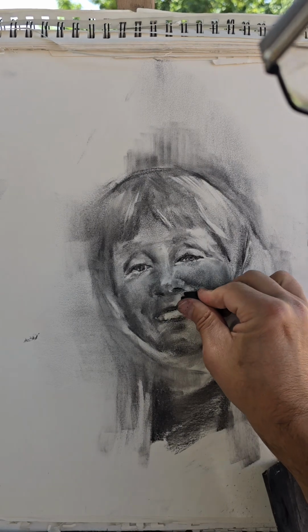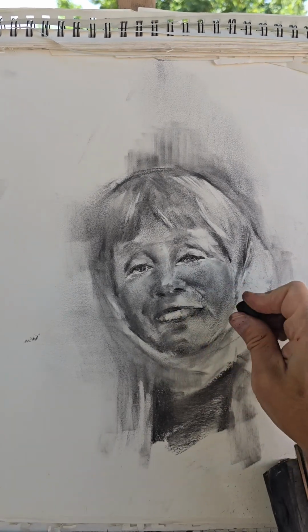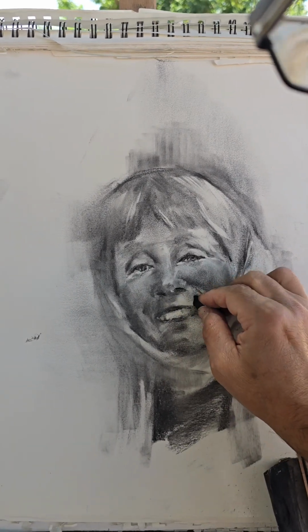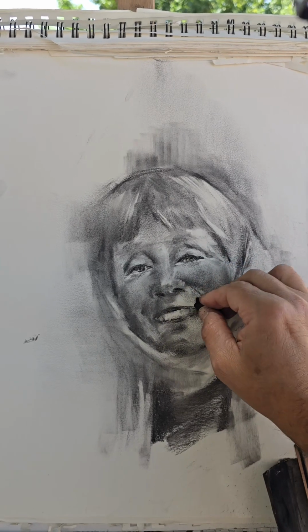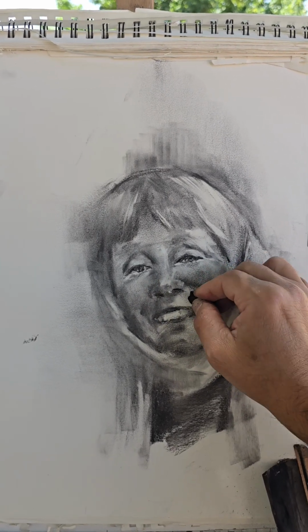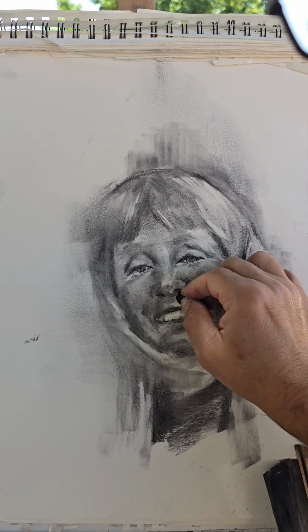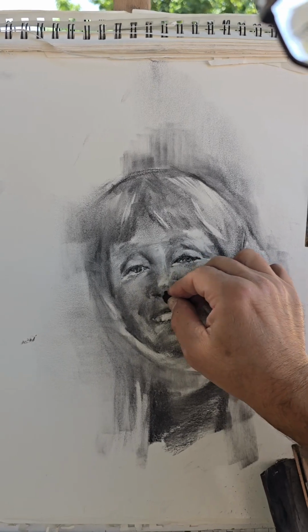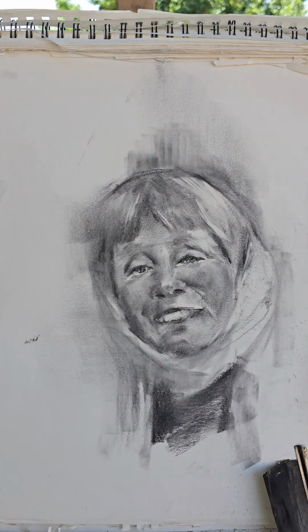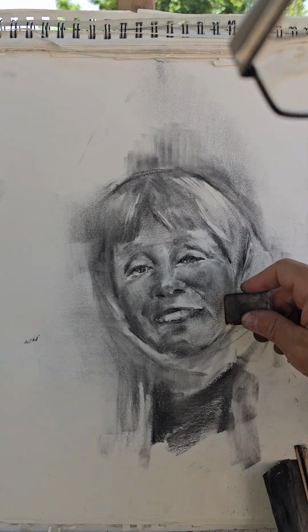And a lighter tonal value here on the muscle of the upper lip. Get a little bit lighter flesh tone here.